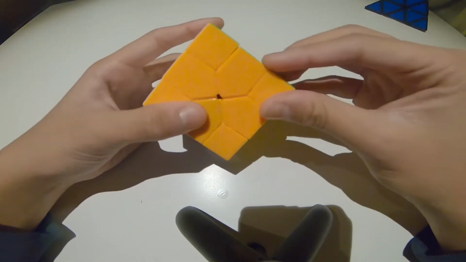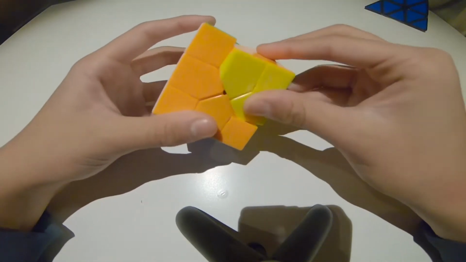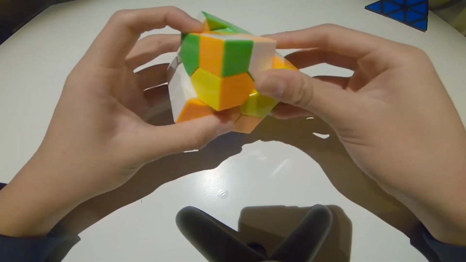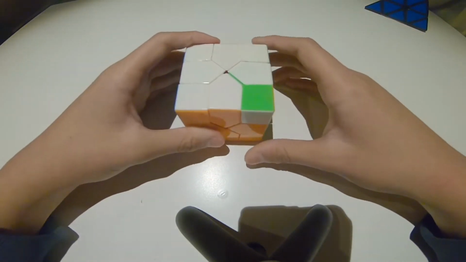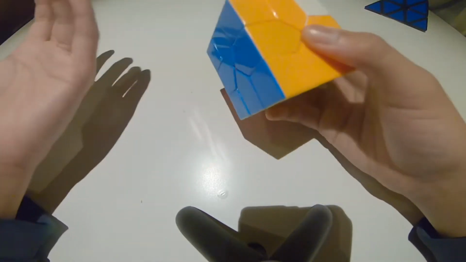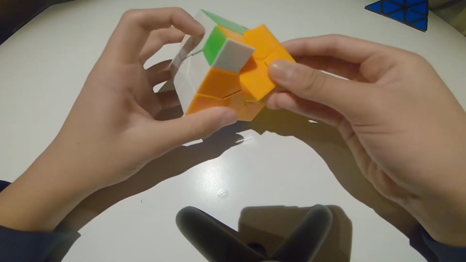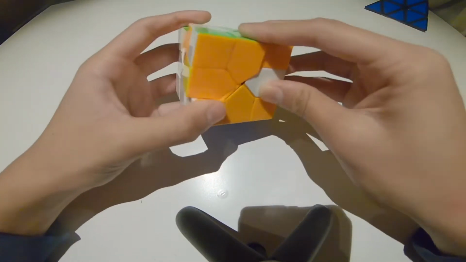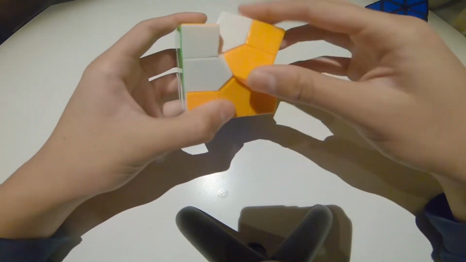So you want to use this as your R's, and this as your U's. So R, U prime, R prime, U prime. R, U prime, R prime, U prime. Because I did U primes, we twisted this anti-clockwise. But, of course, we can do clockwise. R, U, oh dear, R prime, U, R, U, R prime, U.